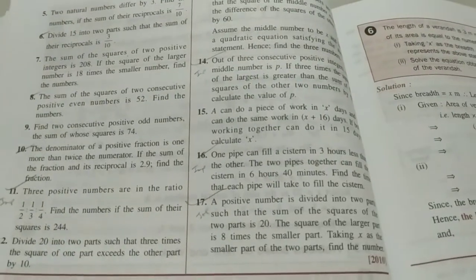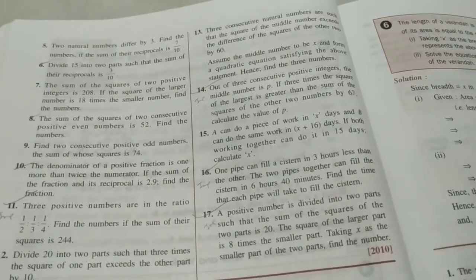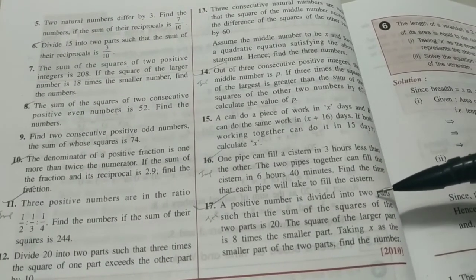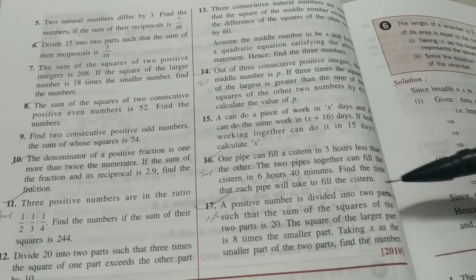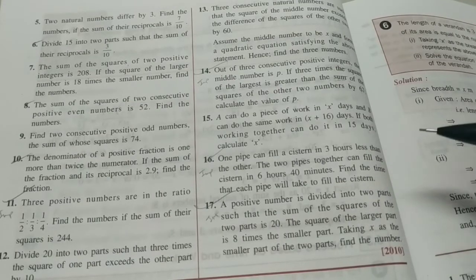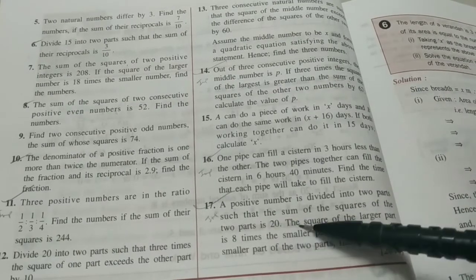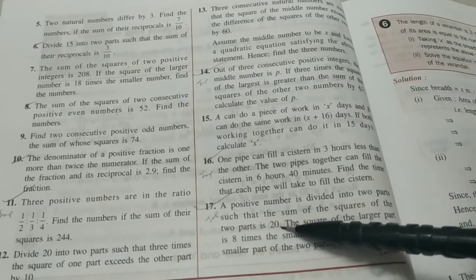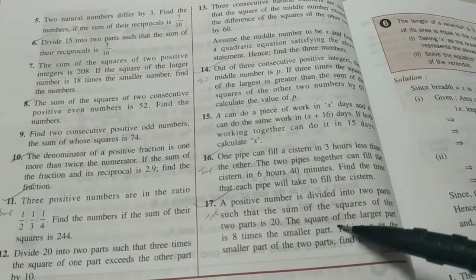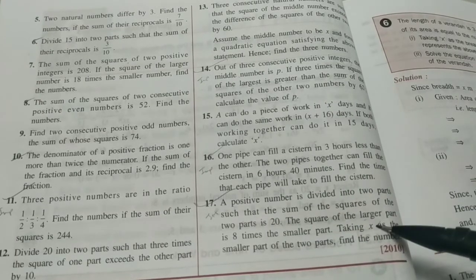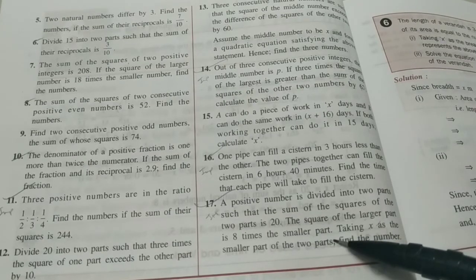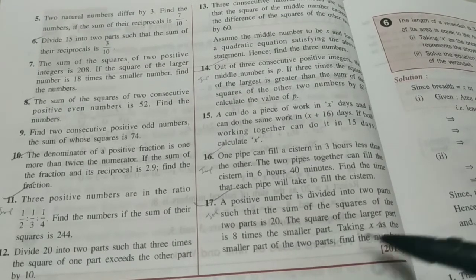Now the 17th sum. A positive number is divided into two parts. Again, two parts, but here we will have to use X and Y because the conditions are such that the sum of the squares of the two parts is 20. That's one condition. Second condition, the square of the larger part is 8 times the smaller part. And they have mentioned take X as the smaller part.